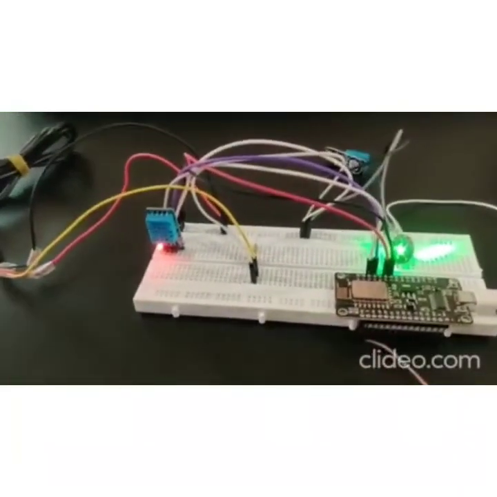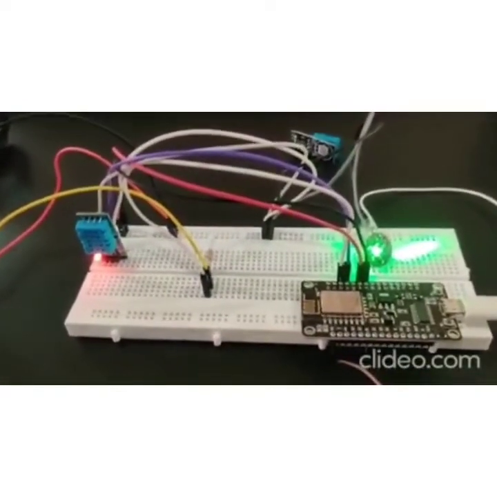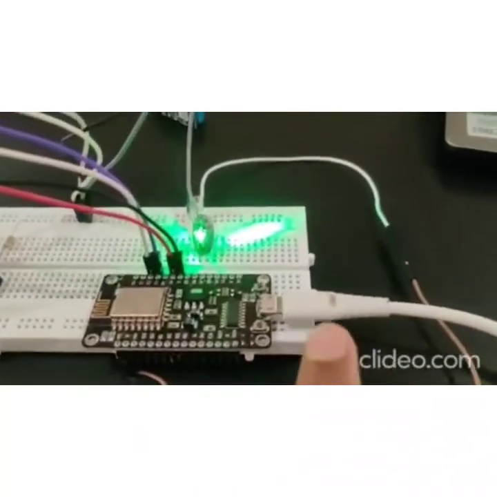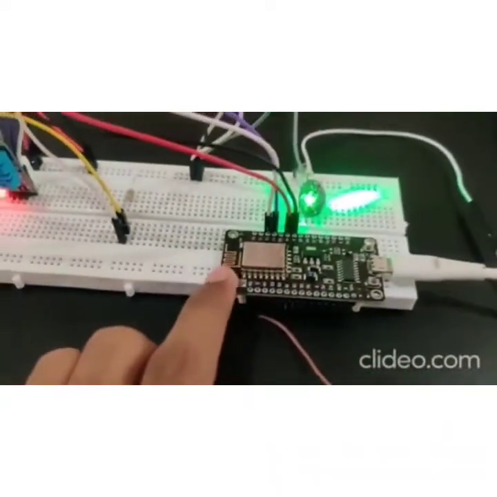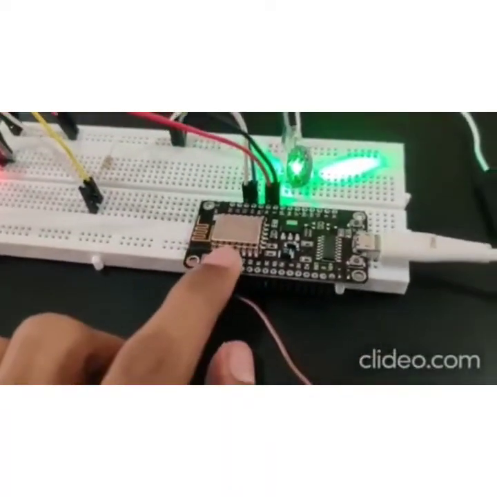Hello sir, this is Sai Teja, and this is our project, health monitoring system using IoT. This is a Node MCU. In this, an inbuilt Wi-Fi module is there.